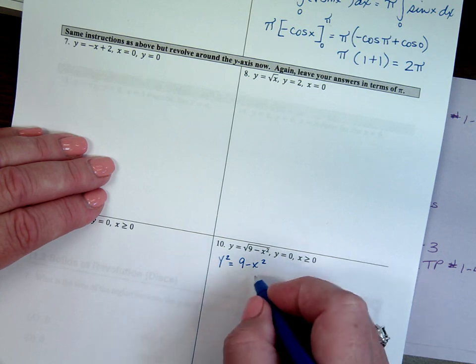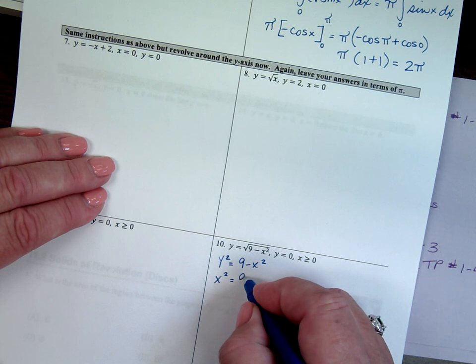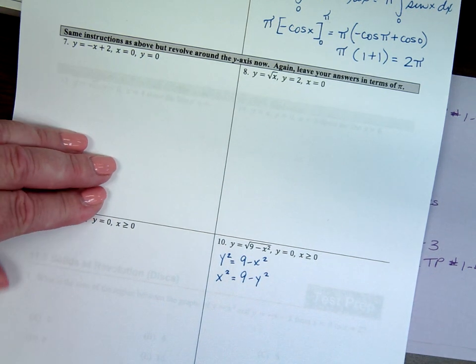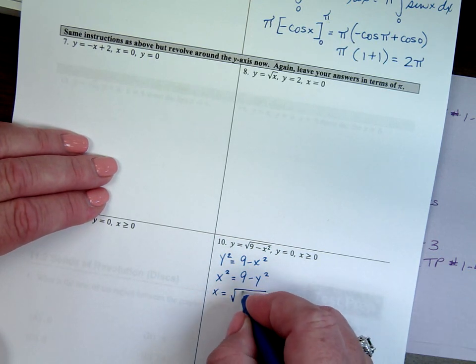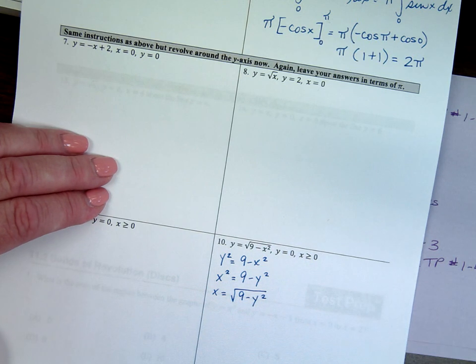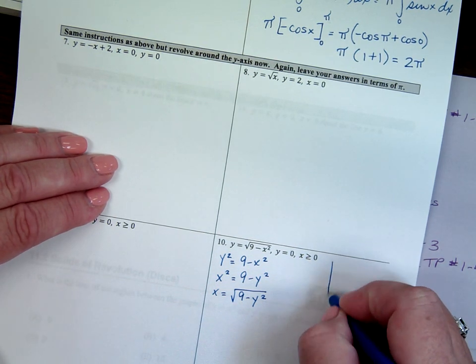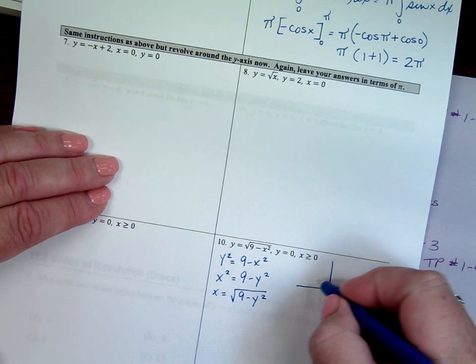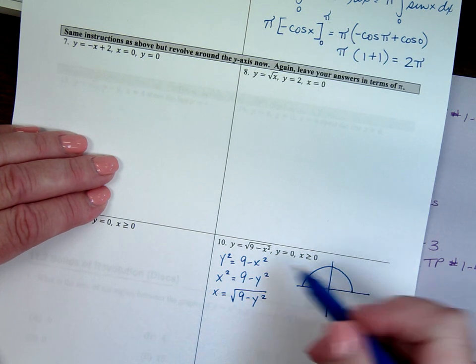I'm going to swing things lefty-righty so that I can keep that x being positive. That means I'm going to turn him over here to the left, and I'm going to bring the y squared to the right. And then I don't want what x squared is, I want what x is. So x equals the square root of 9 minus y squared. All right, then I'm going to take and draw the picture. And for the sake of time, I will tell you that this is a semicircle going like this.